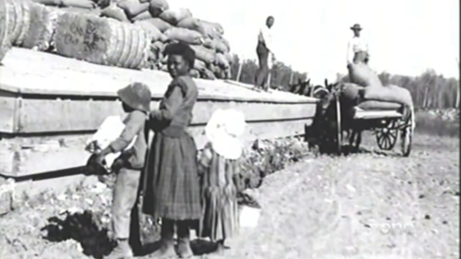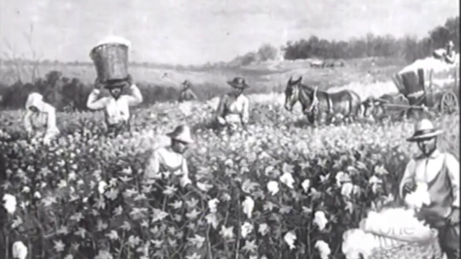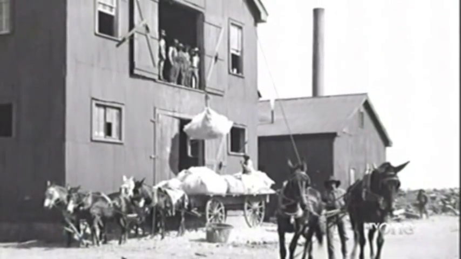By the Civil War, the U.S. supplied 77% of Great Britain's cotton, 90% of France's cotton, 77% of Russia's cotton. How do you think we actually became rich? How do you think we paid for the Industrial Revolution? It's because of cotton. It was because of free labor.